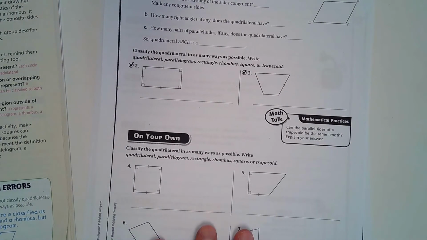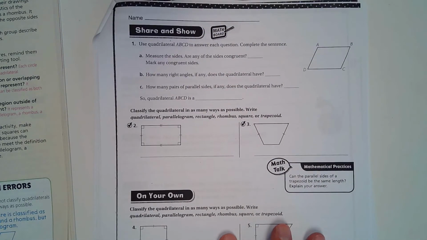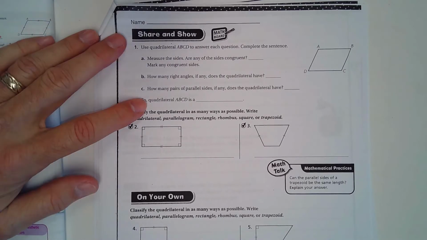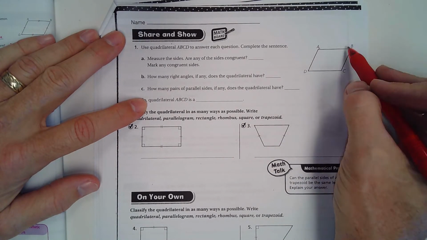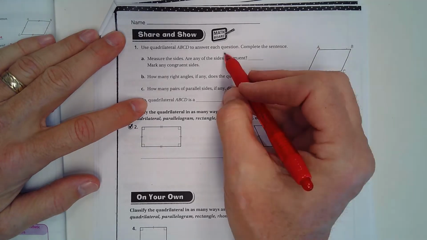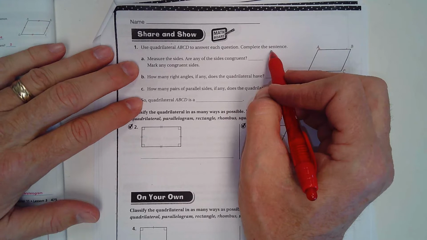Let's see here. Use quadrilateral ABCD. So that's this one. This is what they're talking about here, ABCD. To answer each question, complete the sentence. It says measure the sides.